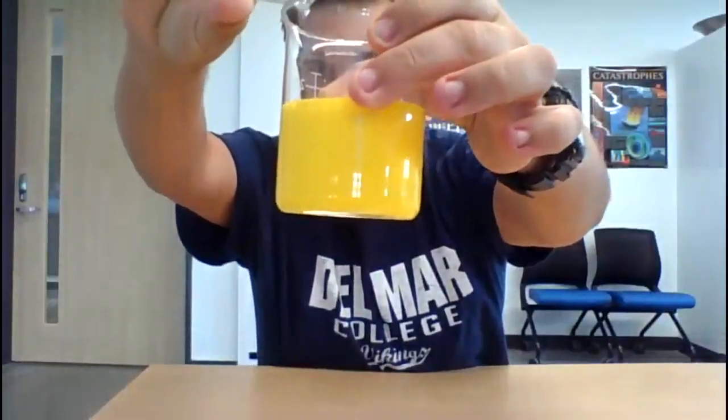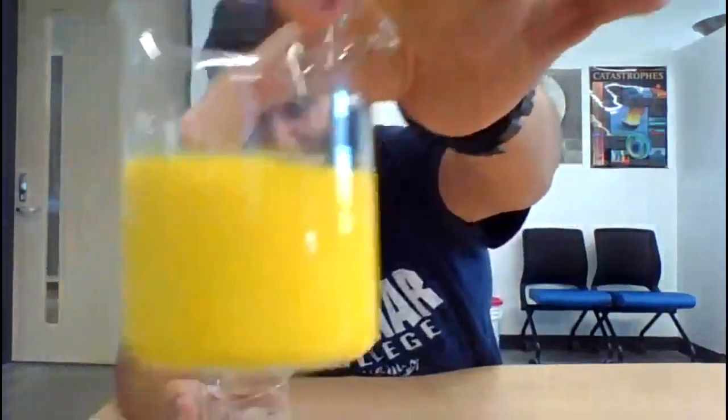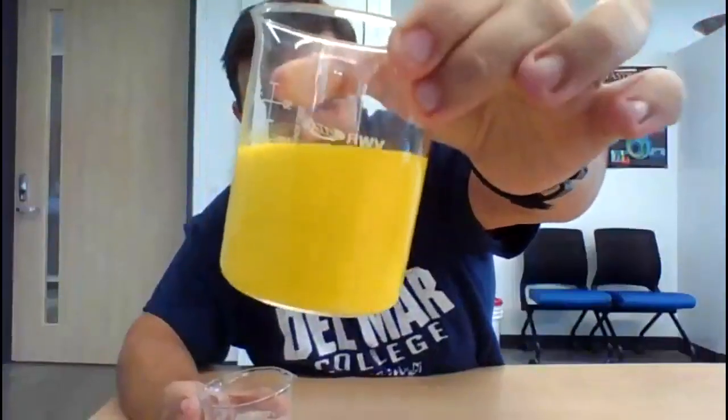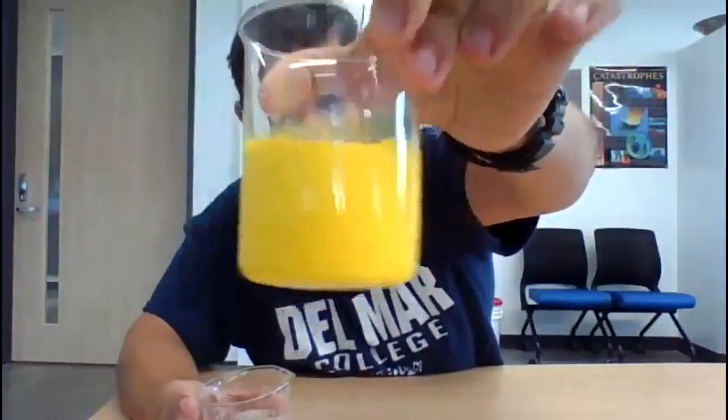So you can see that this is, I hope it shows it really well on the camera, but this is like a vivid yellow now. So anyway, what I formed is actually lead iodide. That's the yellow cloudy stuff that you see in here. So anyway, wow, it's so yellow. If you were here, you would see how vivid and vibrant it is.